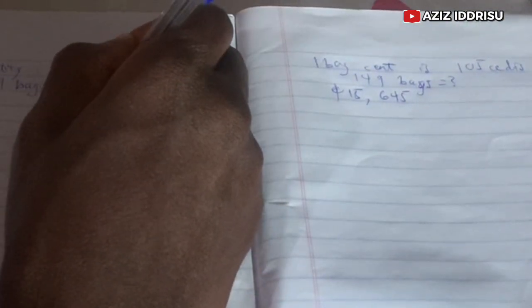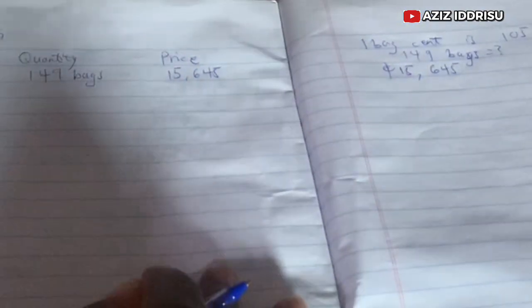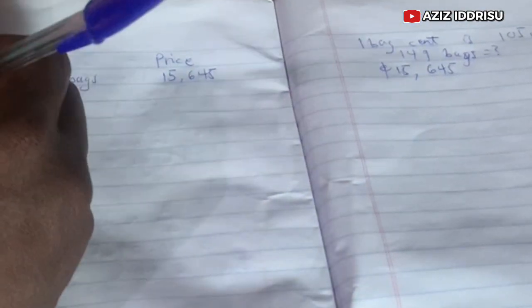So we'll get this 149 times 105 cedis. So we'll get 15,645 cedis for cement.